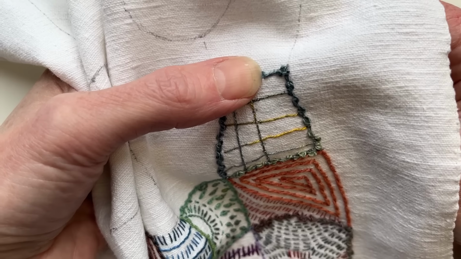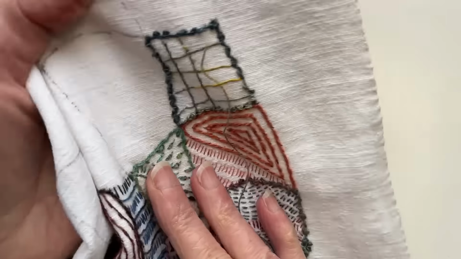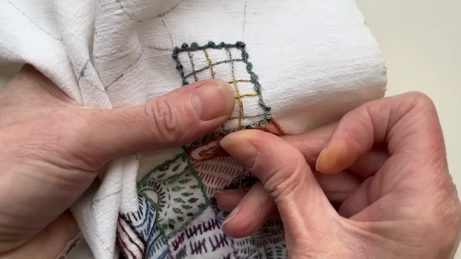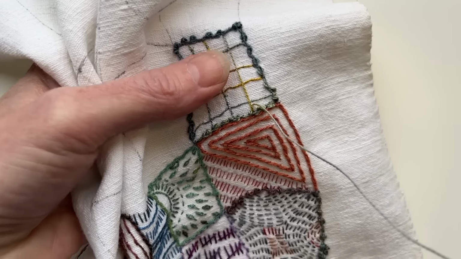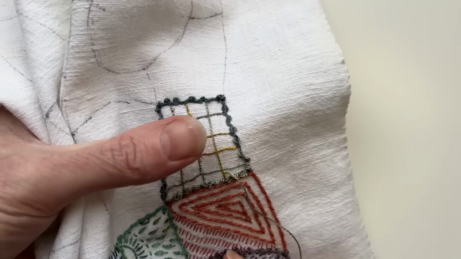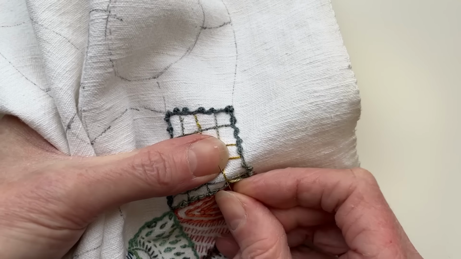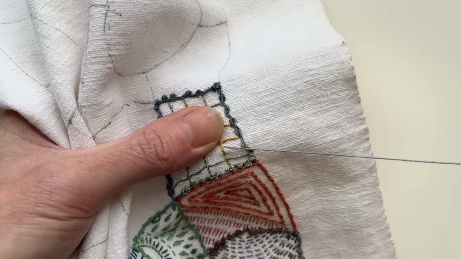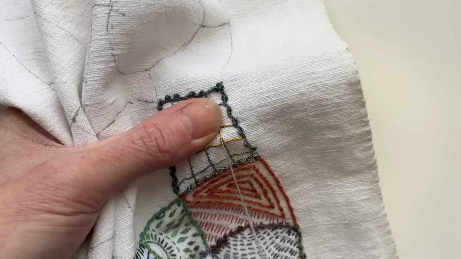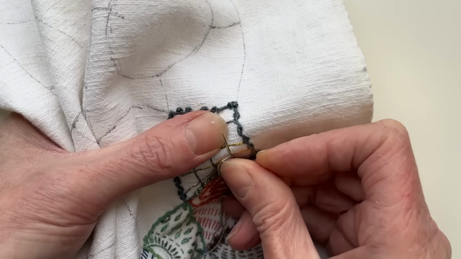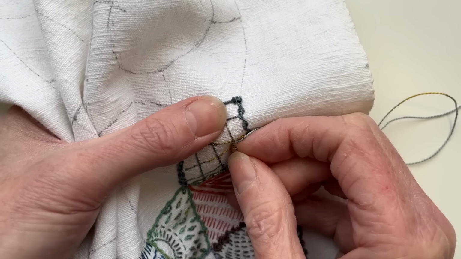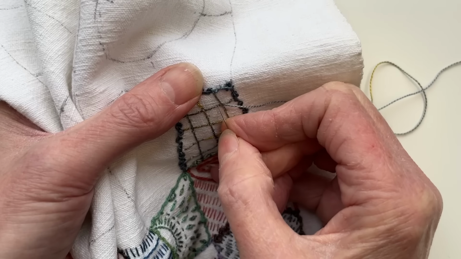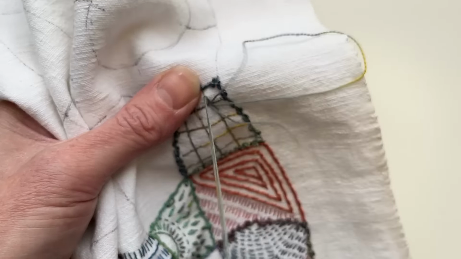And there's probably the last line here. So that's probably about there. Okay, nice.